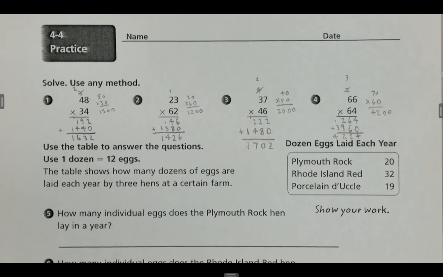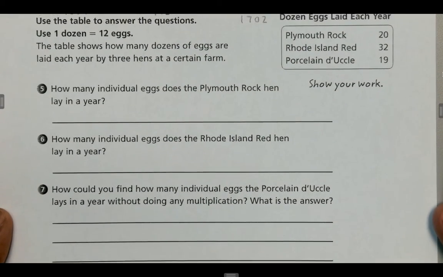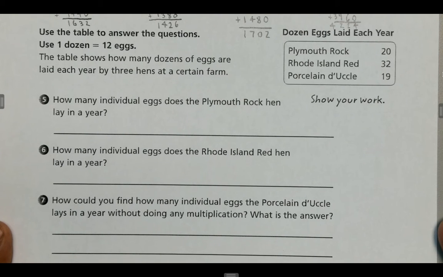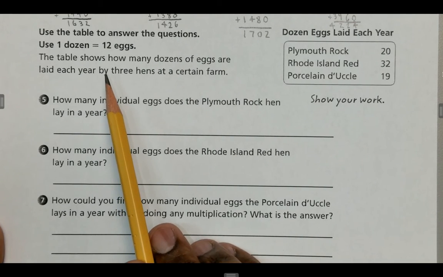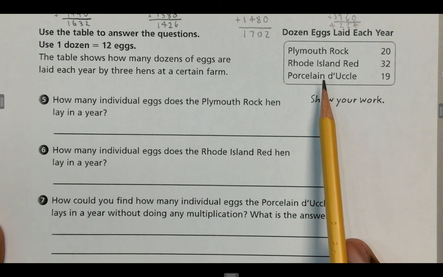Let's move on. And I think in the interest of time, we will complete this next section, but skip practice problems 8 and 9 at the bottom. In this section, we are given a table and asked to use that to help answer the questions.